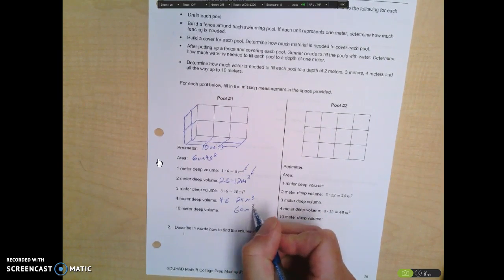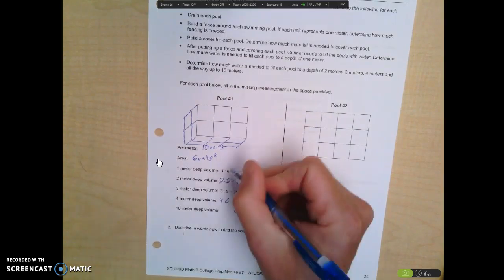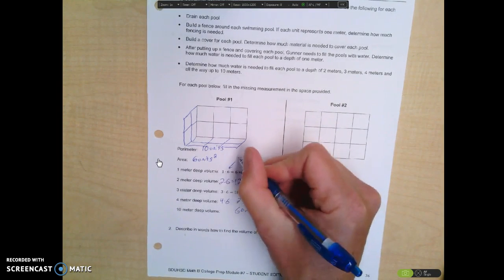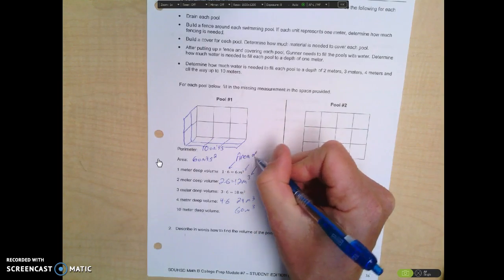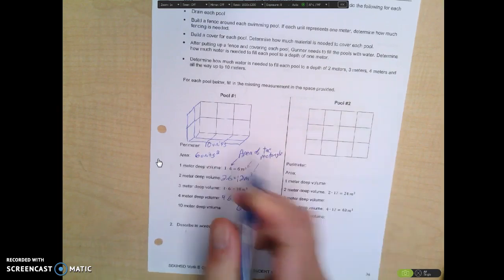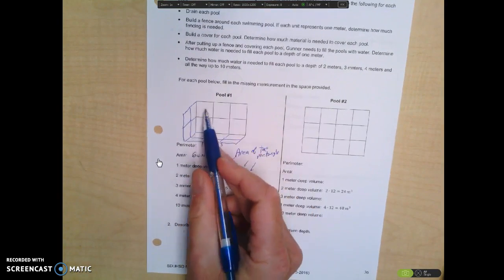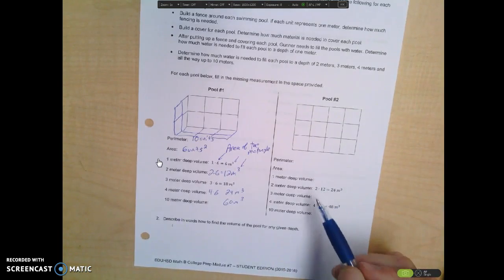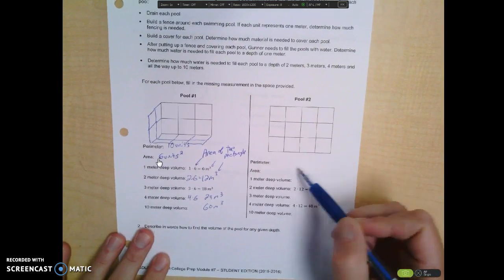60 meters cubed. But the key to understanding this is where this 6 is coming from, and that 6 is just the area of the rectangle. That's it. It's this area, the first layer, and then you just multiply it by how tall it is. So you get the idea here. This is just another problem with different kinds of numbers.